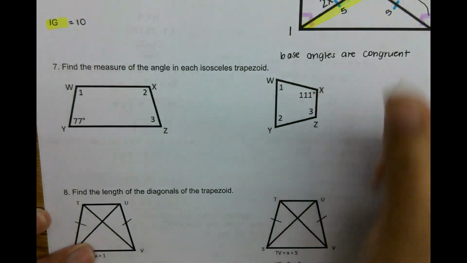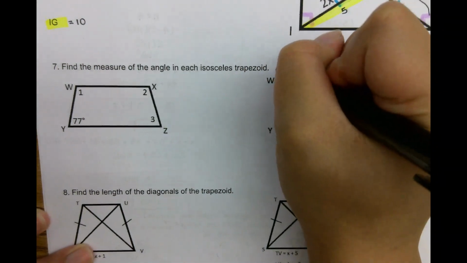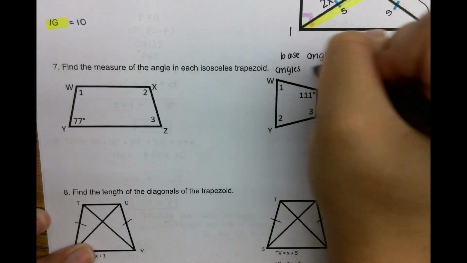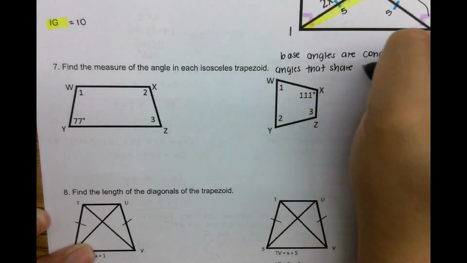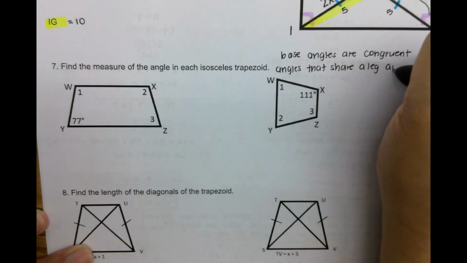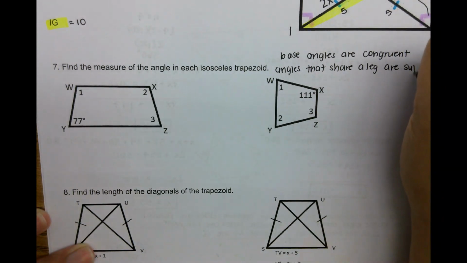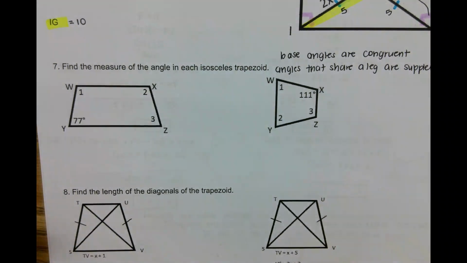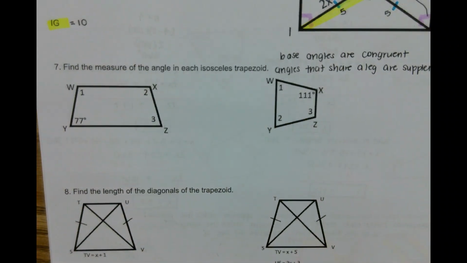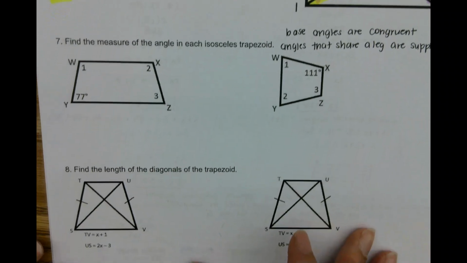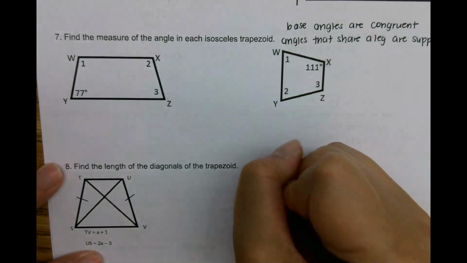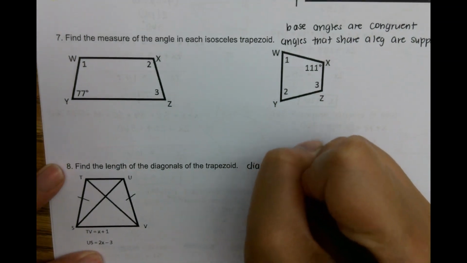We know that angles that share a leg are supplementary. And we know that for their diagonals, the diagonals are congruent.